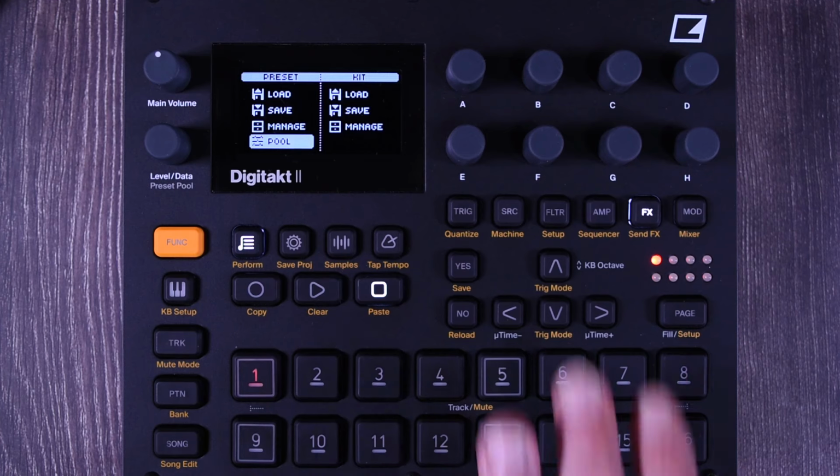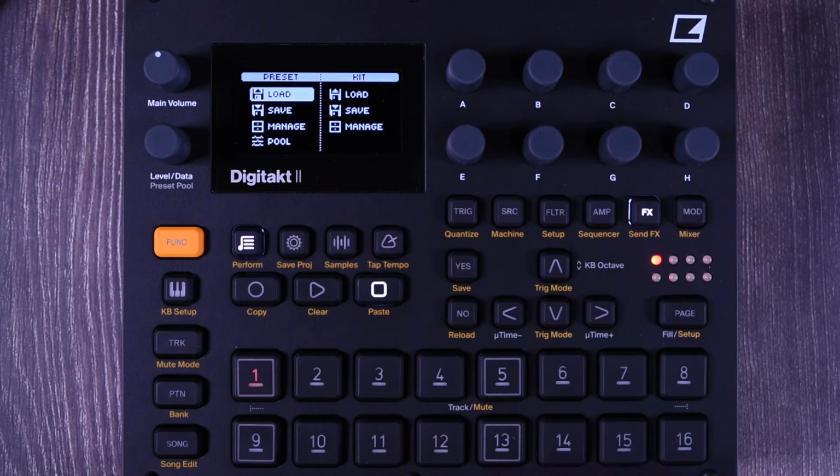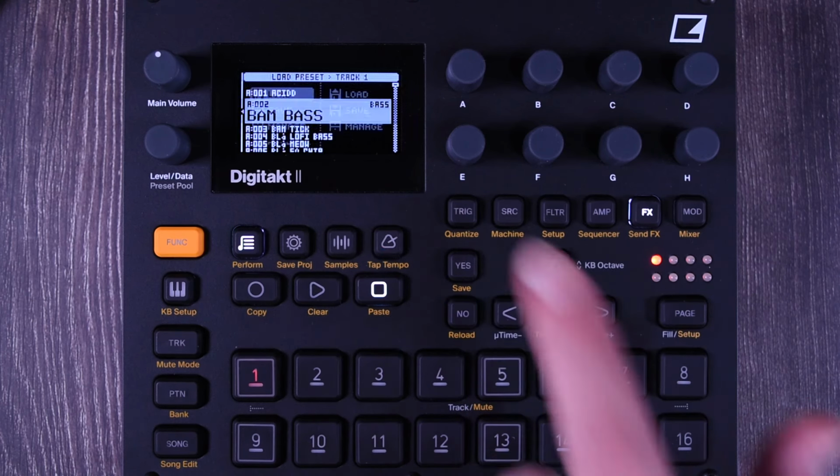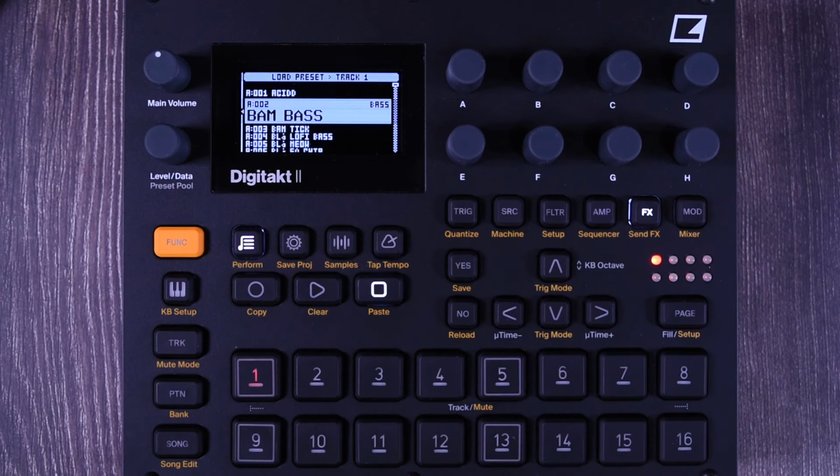We are not there yet. We are still on the basics. In this case, I'm going to go to load because I want to load a preset. I'm going to go there. So this will give you a list of all the presets that you have available.